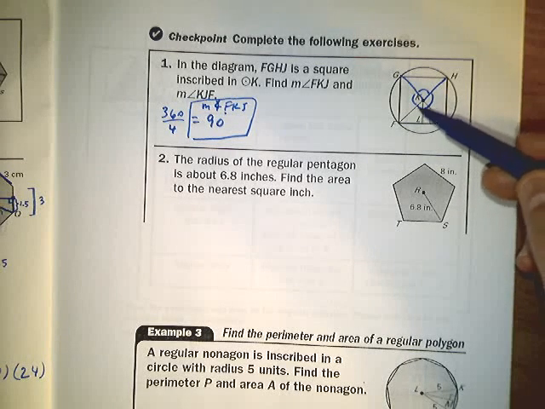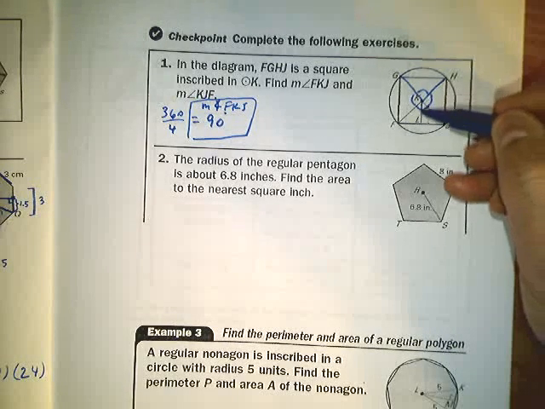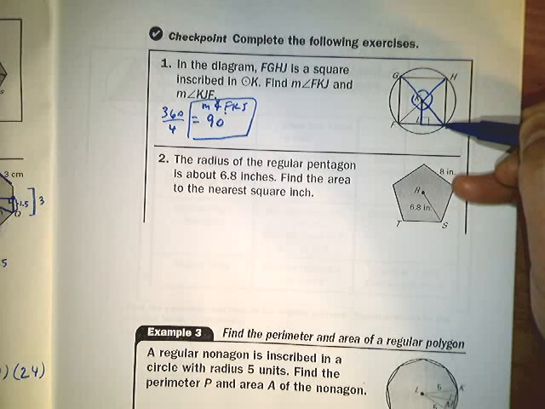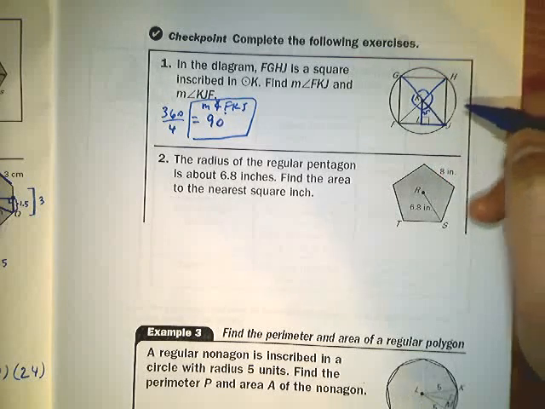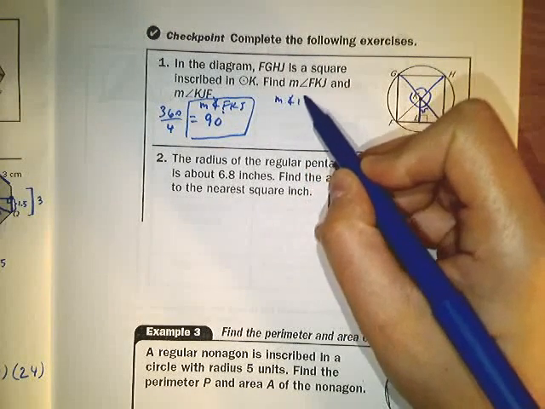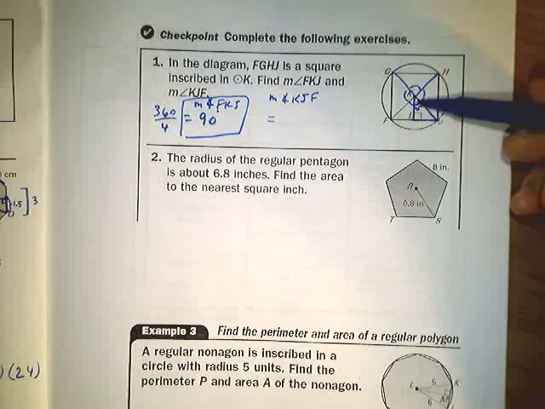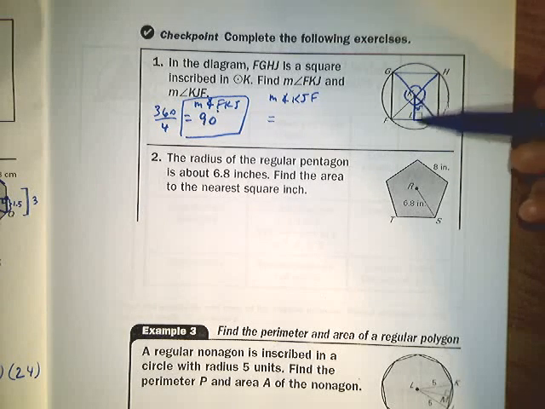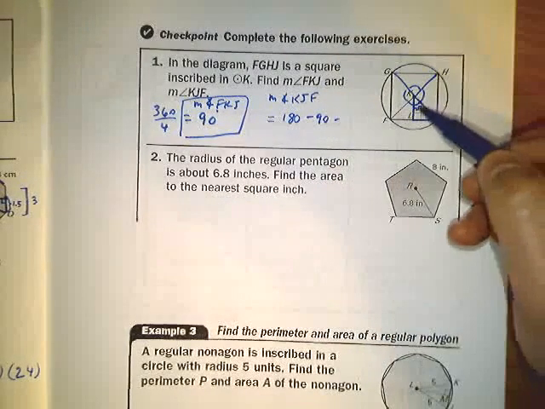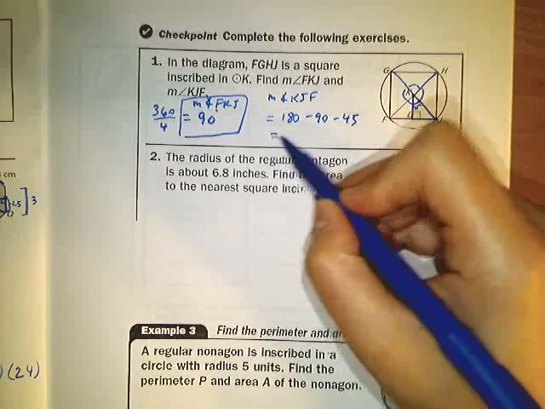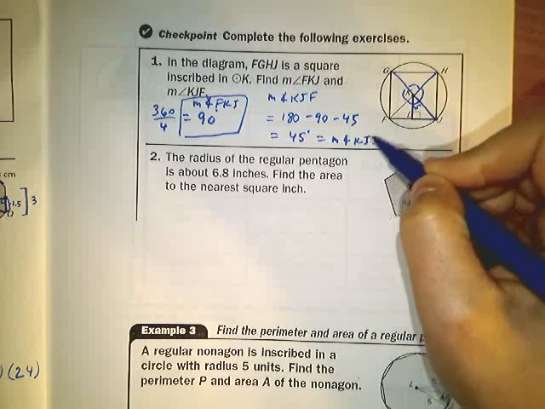FKJ, right there. Now the measure of KJF would be basically if I take this right triangle right here. This angle up here is half of 90, which will be 45. And so this other corner would be, using the fact that any triangle, the interior angles add up to 180, 180 minus the other 2 angles, 90 and 45. So I would get 45 degrees for the measure of angle KJF.